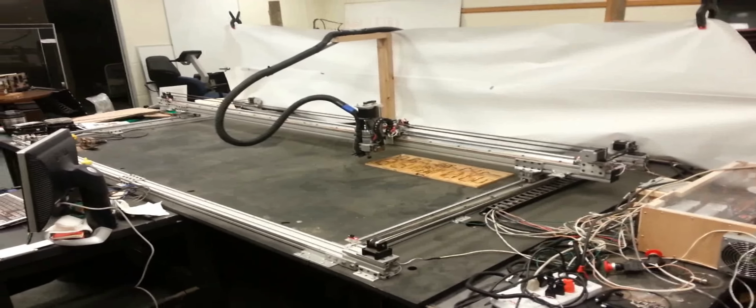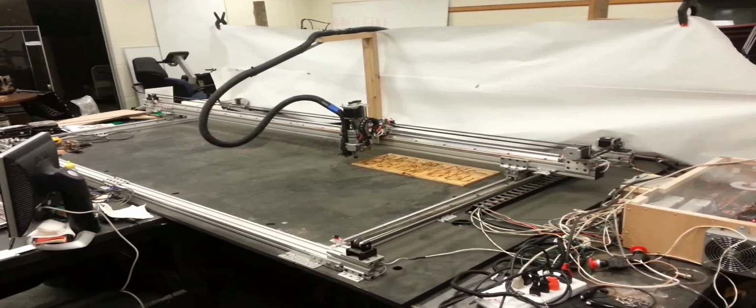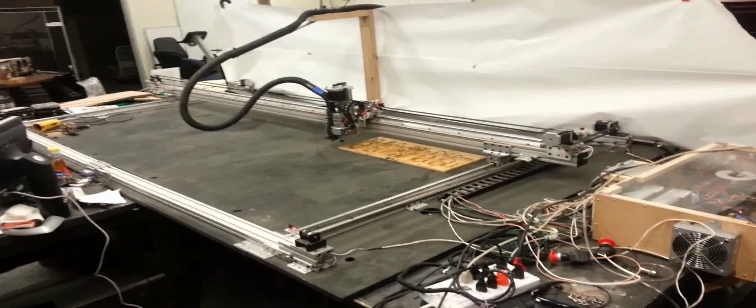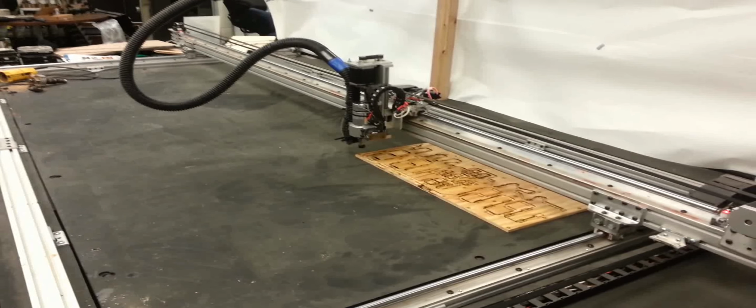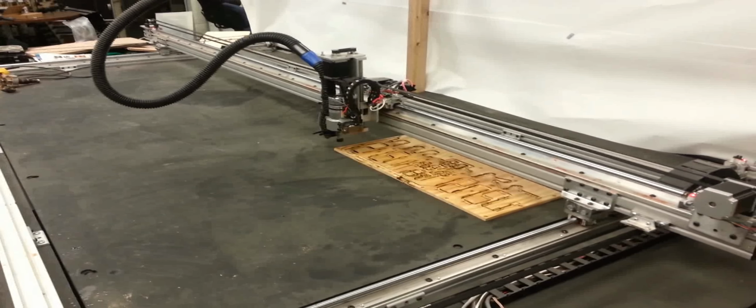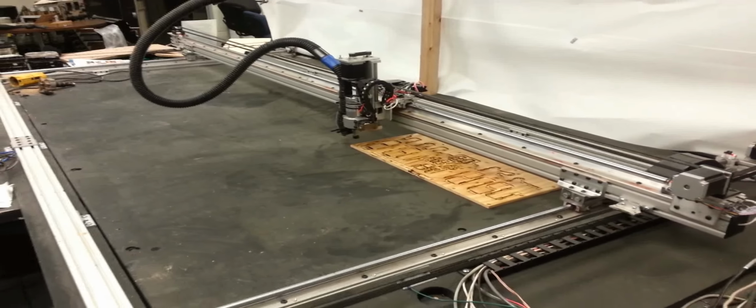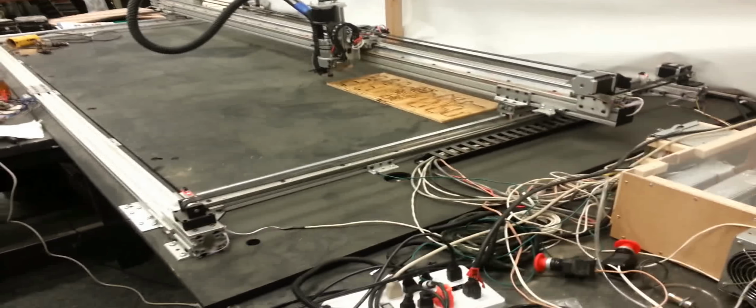So this is my CNC machine. It'll fit a 4x8 sheet of plywood in there. The milling head should have about 6.5 inch travel for the Z-axis.